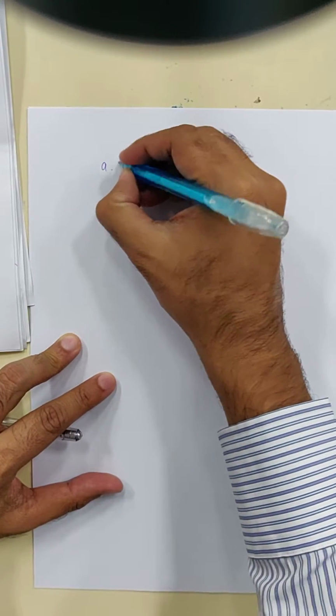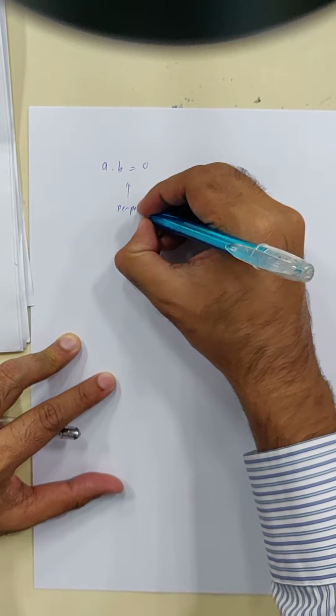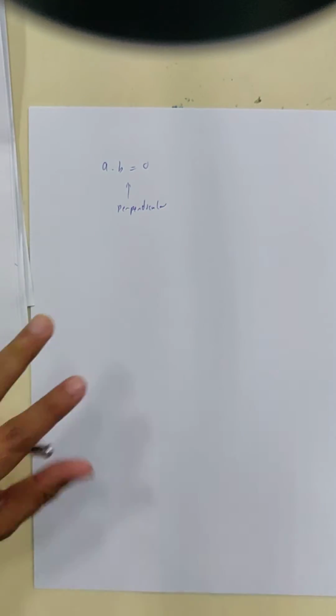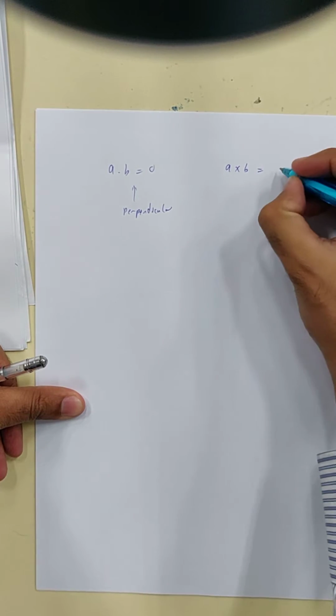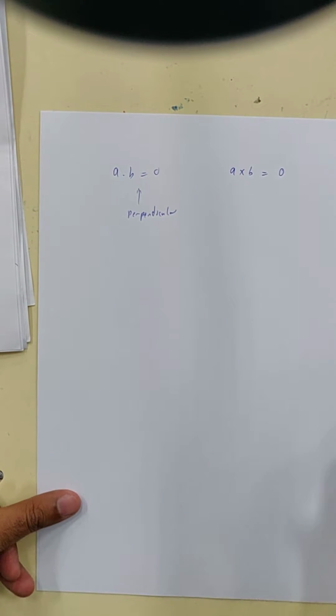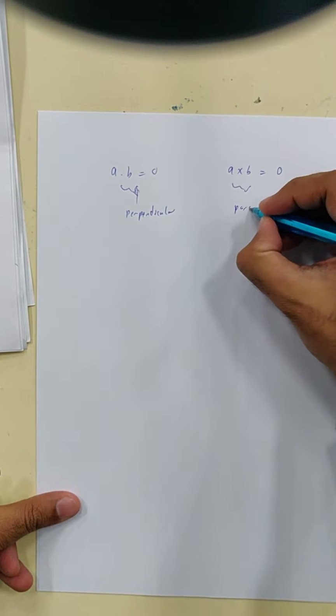A dot B becomes 0 when what? It means perpendicular. Because we know cos 90 is 0. Now tell me when A cross B is equal to 0. Well, it's not that difficult. What's the opposite of perpendicular? That means they are parallel.